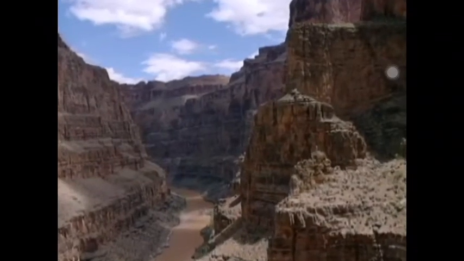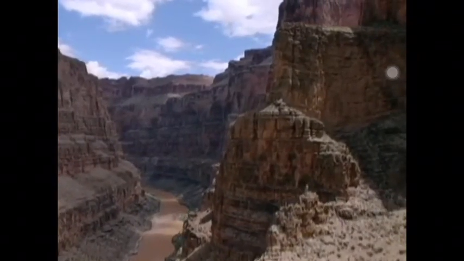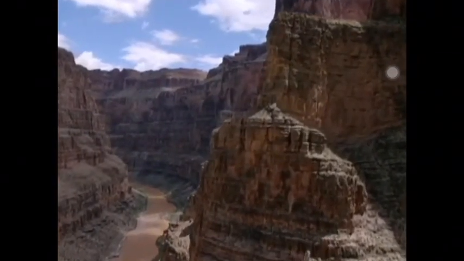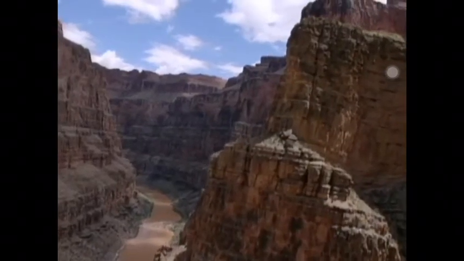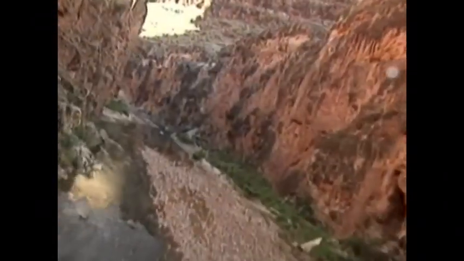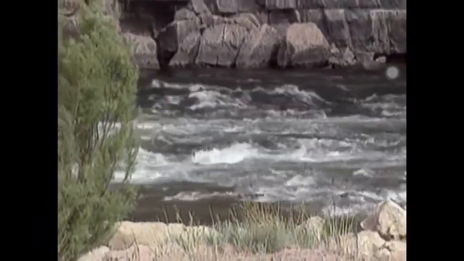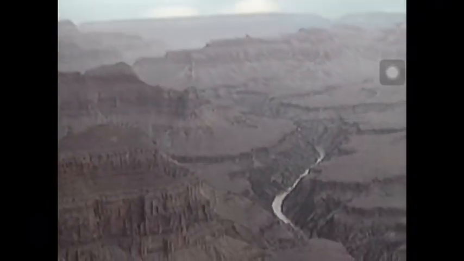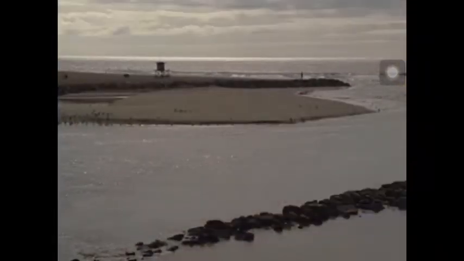Over millions of years, the Colorado River created the Grand Canyon as it slowly cut down through the layers of rock. As rivers cut into the land, they carry away rocks and soil. Much of this will someday reach the ocean. What happens then? When a river meets the ocean, it slows down, dropping the rocks and soil it has carried downstream.